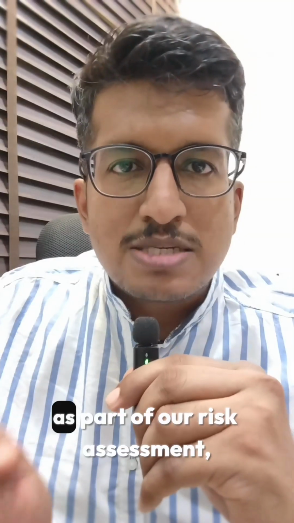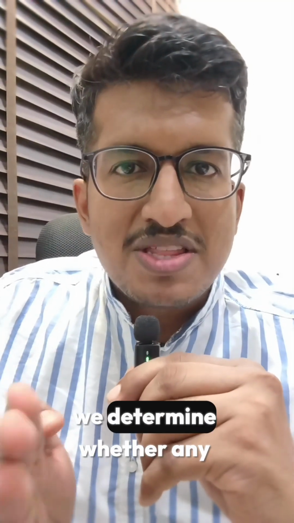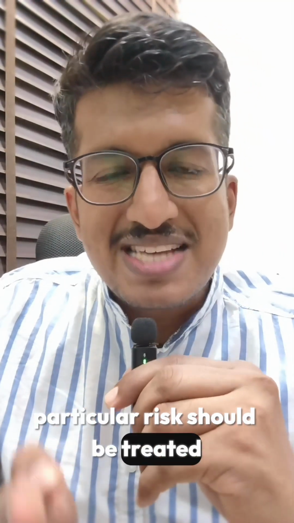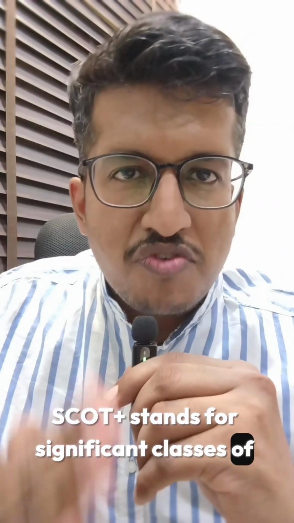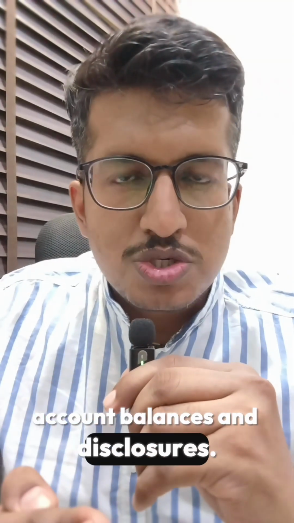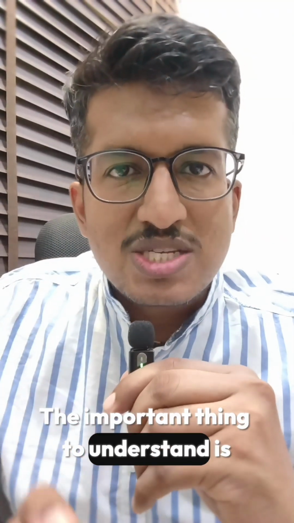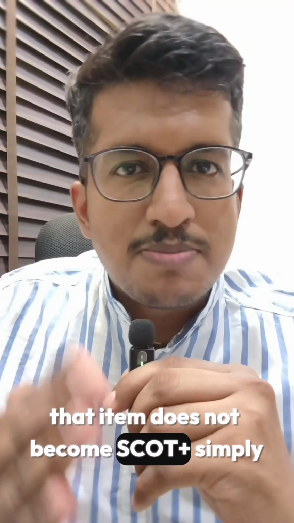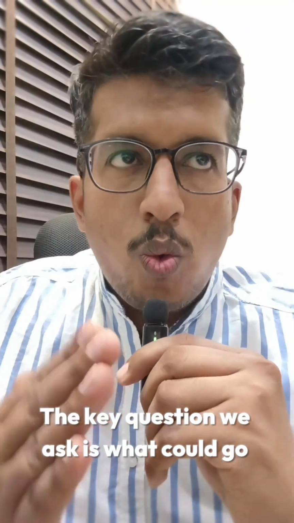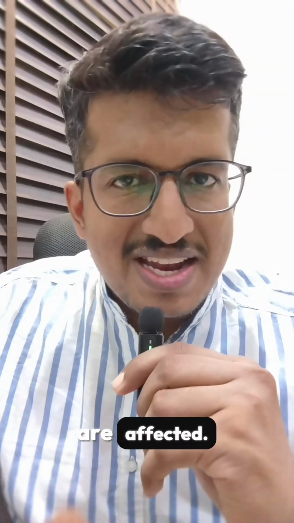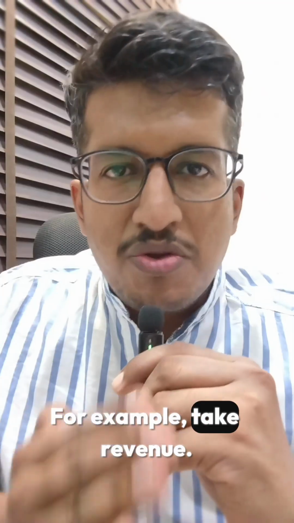And then separately, as part of our risk assessment, we determine whether any particular risk should be treated as a significant risk. Now, the question is, what is SCOT plus? Let's start with SCOT plus. SCOT plus stands for significant classes of transactions, account balances, and disclosures. The important thing to understand is that an item does not become SCOT plus simply because the balance is material or large. The key question we ask is, what could go wrong in this area and which financial statement assertions are affected? For example, take revenue.